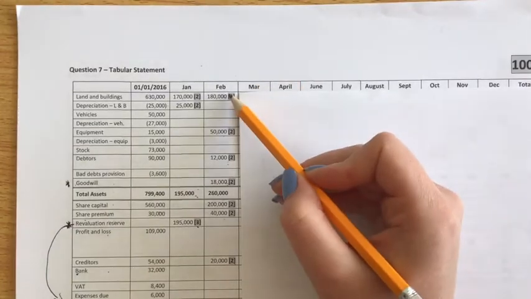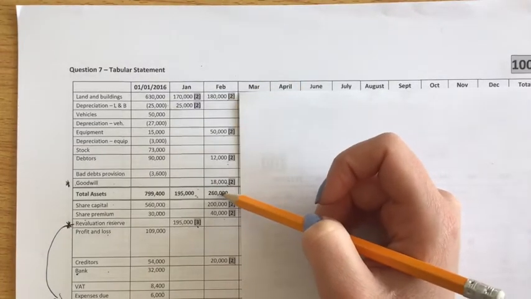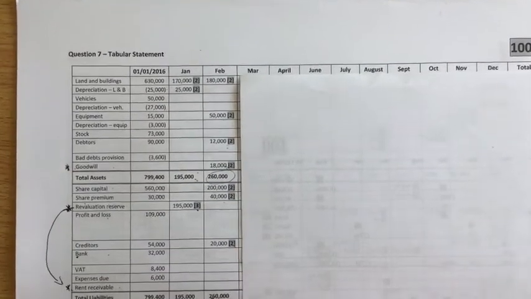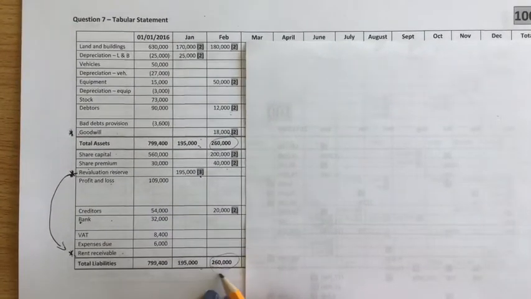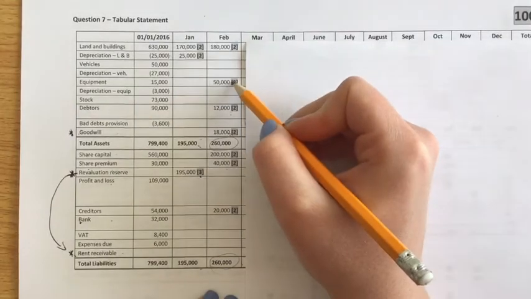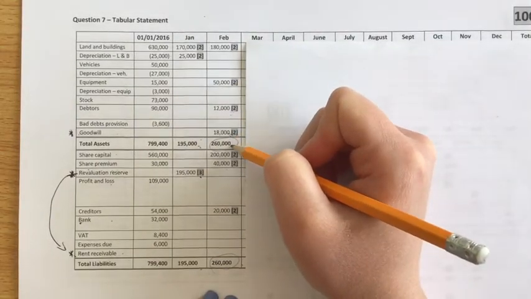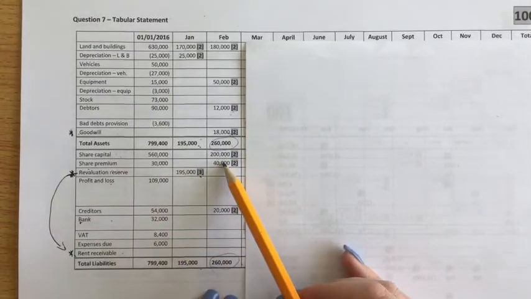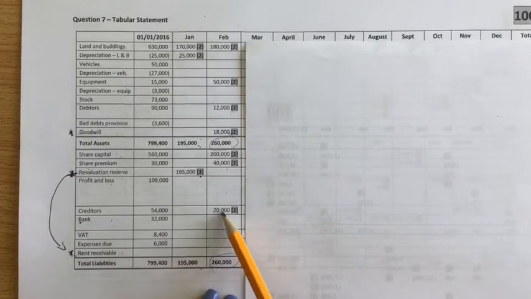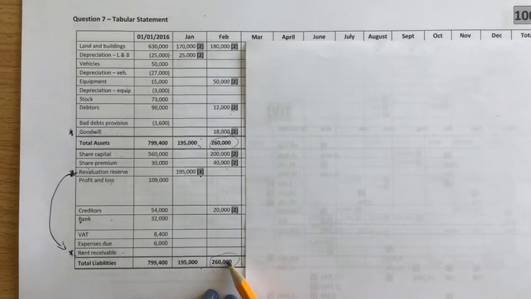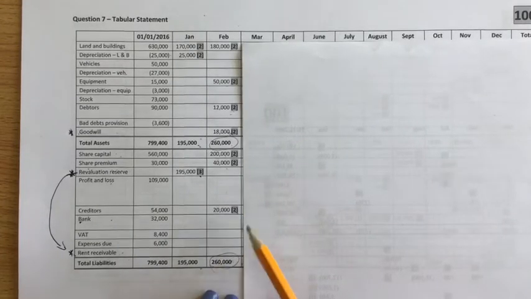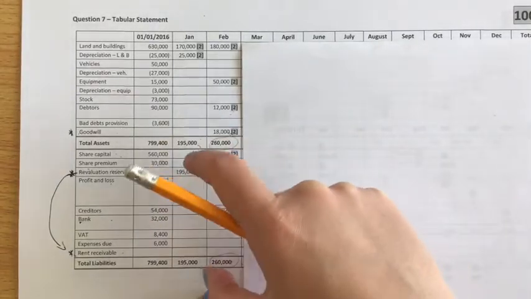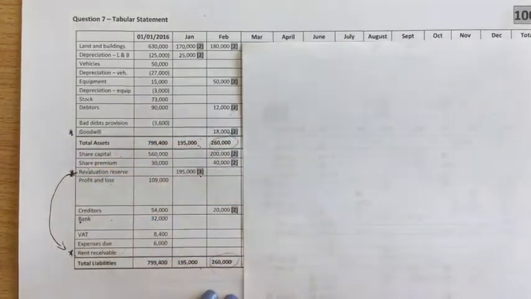So we've added this up. At this point, you're hoping that your totals will be the same. So 180,000 plus 50 plus 12 plus 18 gives you €260,000. And your 200,000 in your share capital plus your 40,000 share premium plus the creditors of 20 also give you 260. So you're ready to move on. That's what you're hoping for, that they'll add up to the same amount. This is your balance sheet, so they should be balancing as you go along.